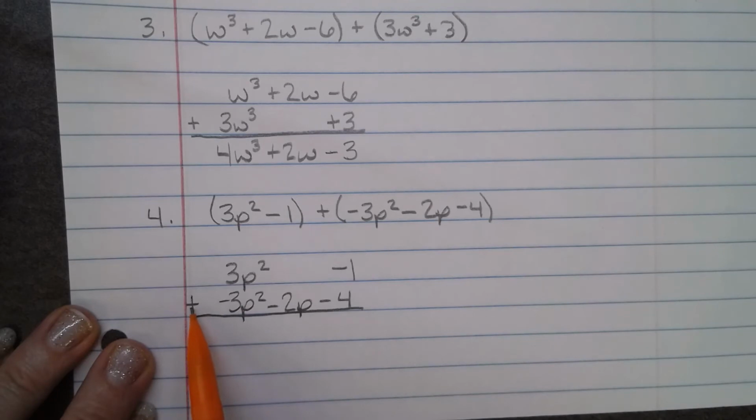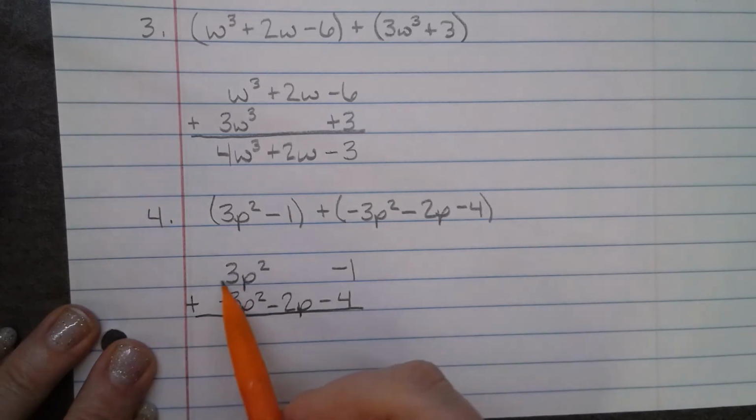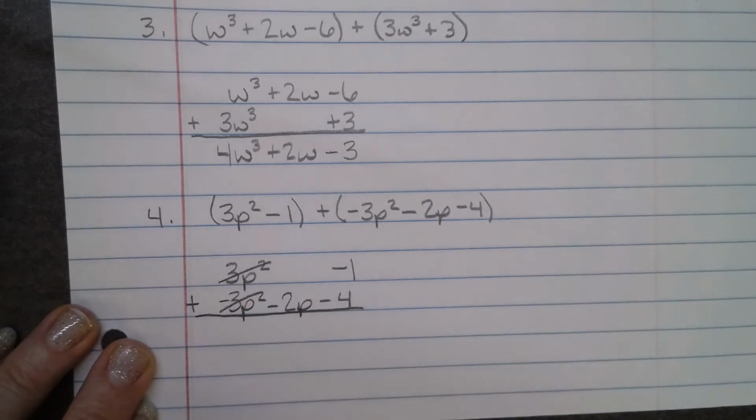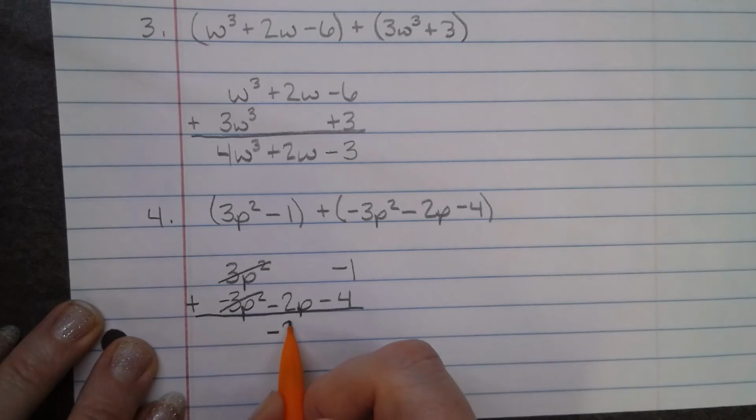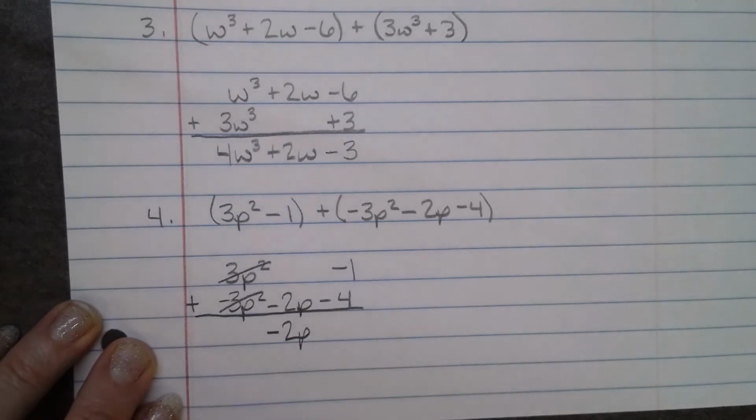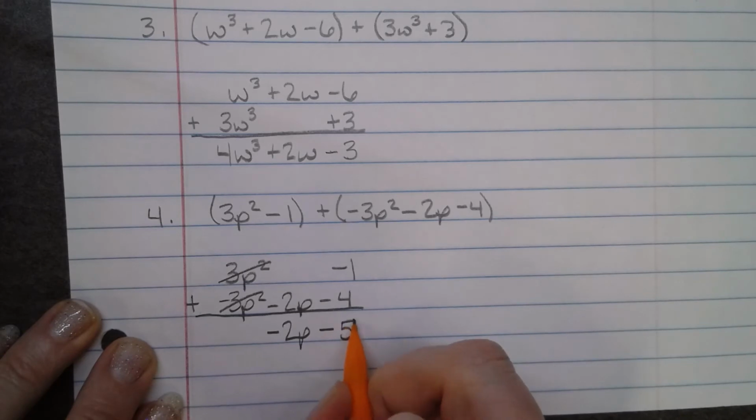3p squared plus negative 3p squared, those actually cancel. So those we no longer have. Our p term will just bring down because there's nothing to combine it with. And negative 1 plus negative 4 gives us negative 5.